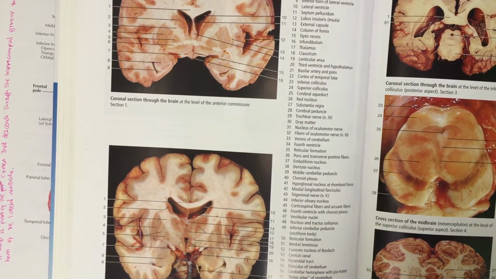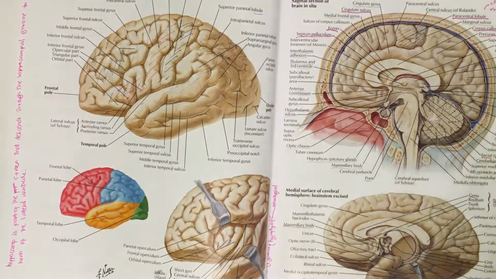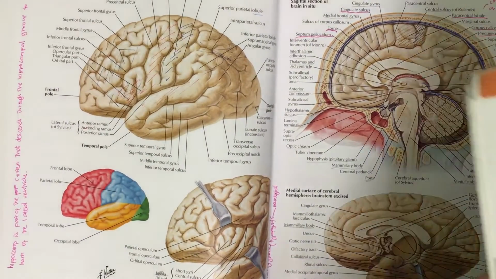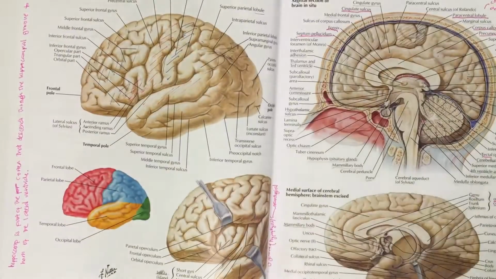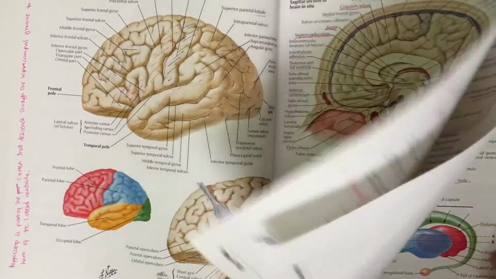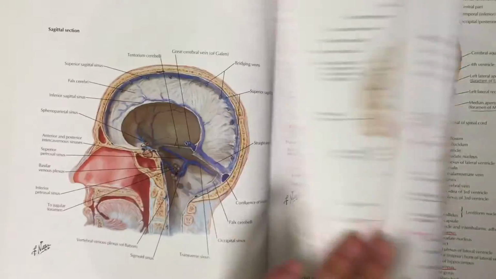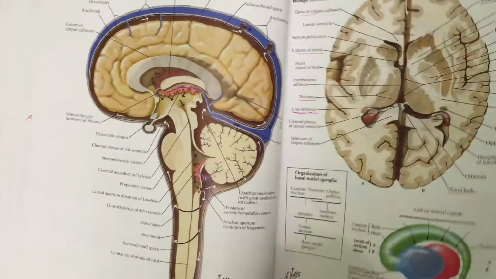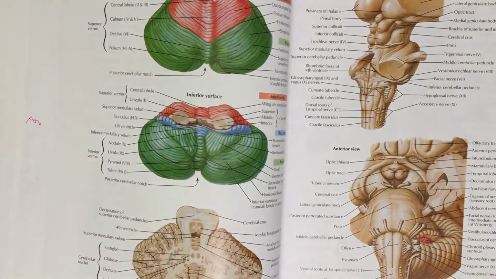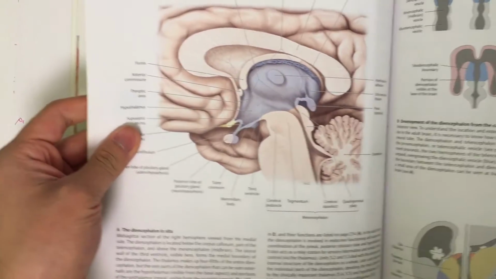So let me explain to you the cross section. Which book was it? This one? Yeah.